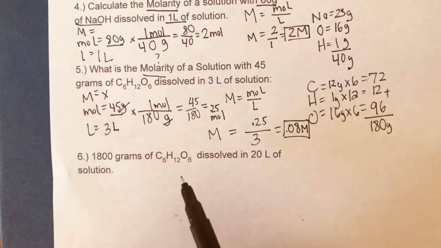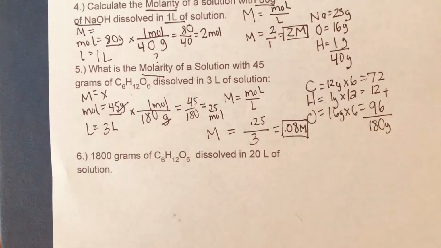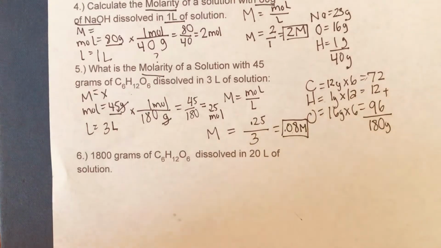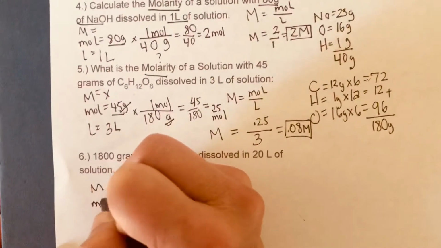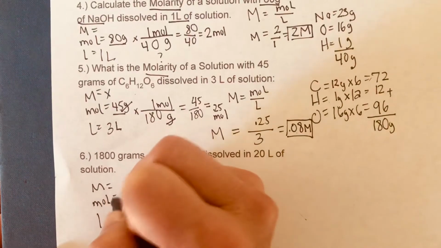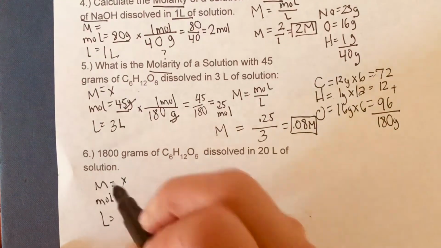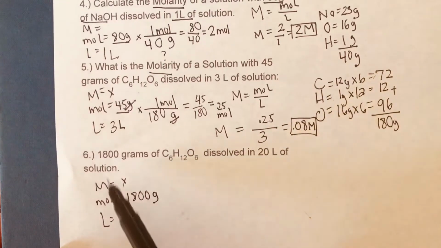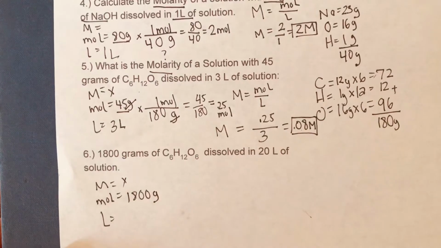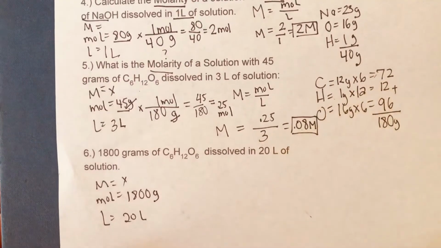On to our final problem. 1,800 grams of C6H12O6 dissolved in 20 liters of solution. So we're again going to calculate the molarity here. So molarity, moles, liters. So because I start with grams, and I know I can convert grams to moles, I just write that next to my moles so that I can later convert it. And I know I have 20 liters.